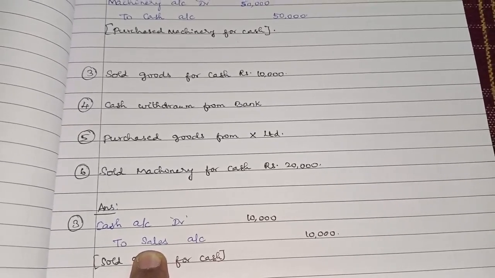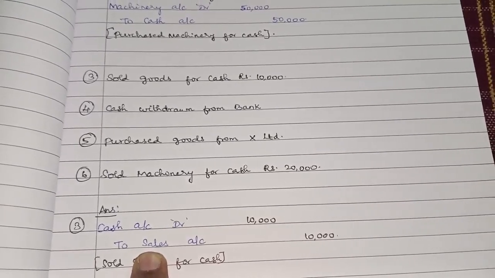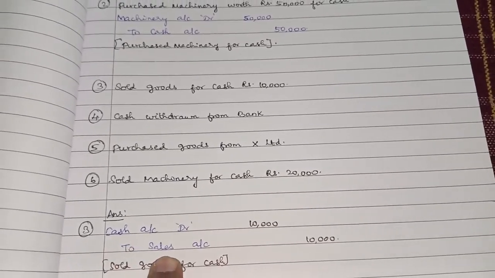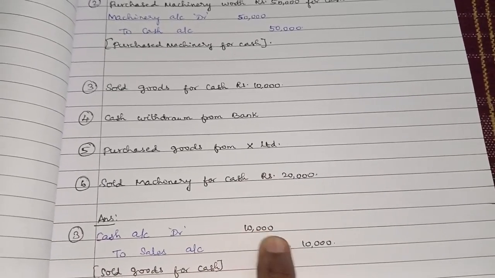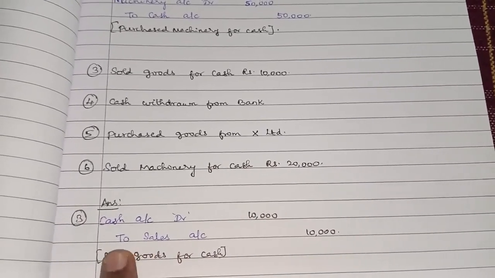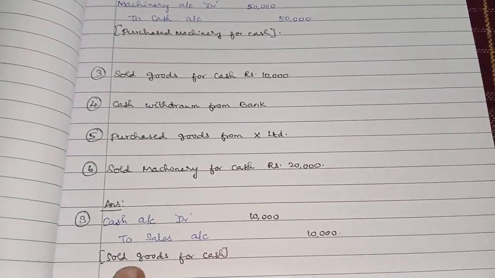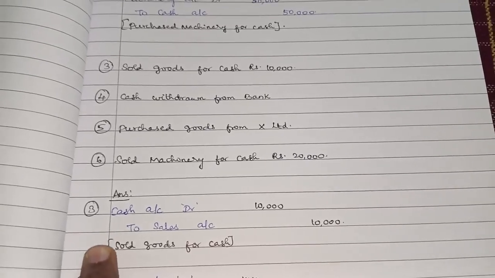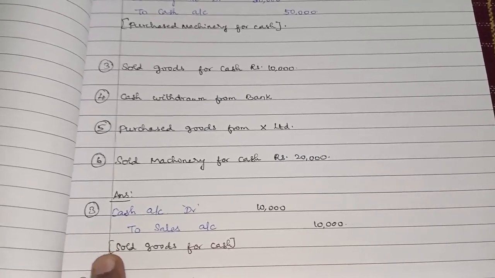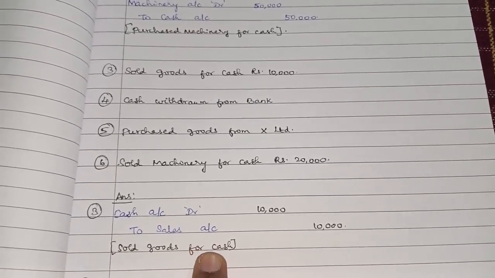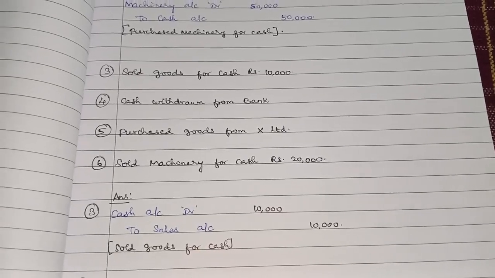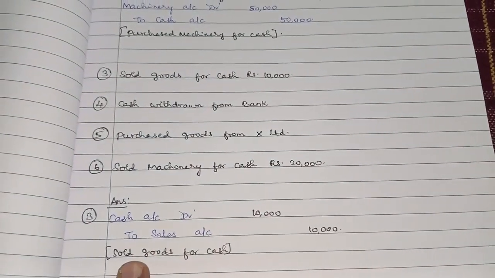By which aspect? By what transaction have you got the cash? By selling. So cash account debit to sales account 10,000, 10,000. The narration should be the same as the question. Some people say that "being" should be written compulsorily. No, nothing like that. You can write "being sold goods for cash" or only "sold goods for cash". Both are correct. So this is the answer for transaction number 3.